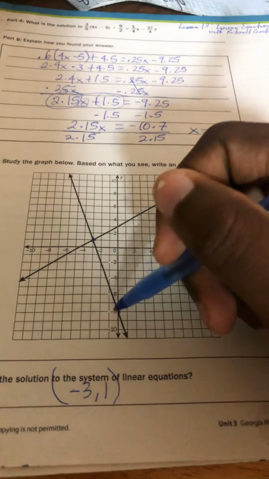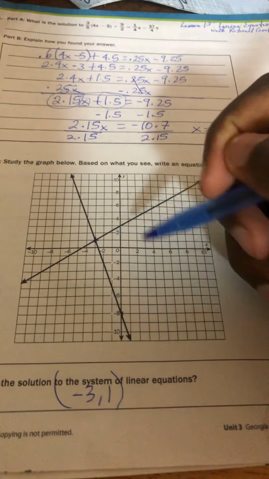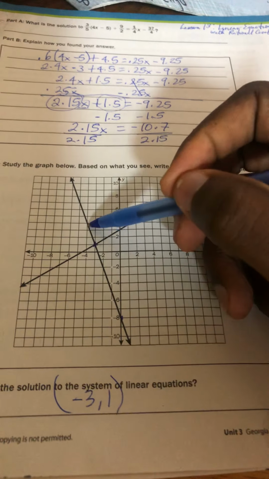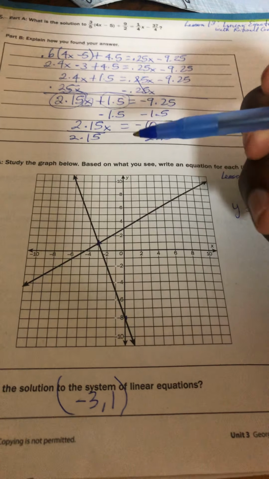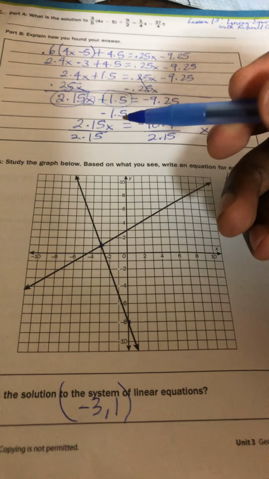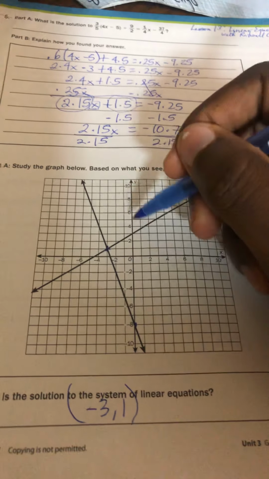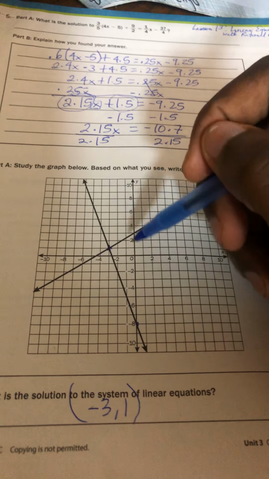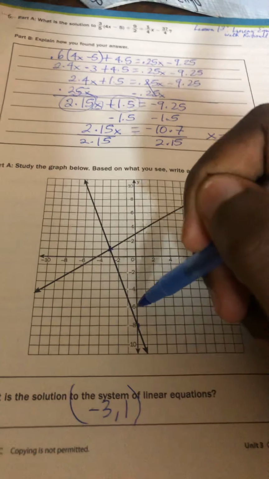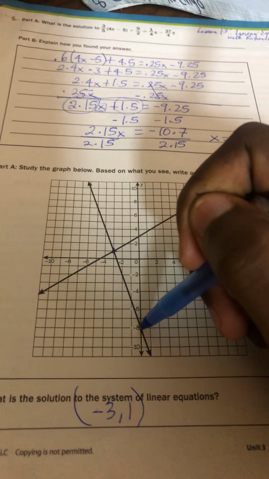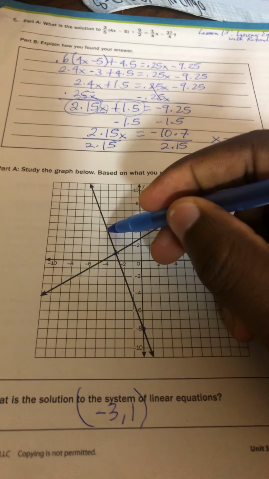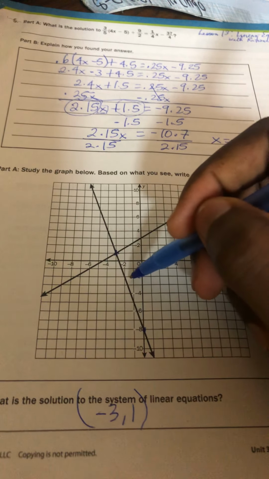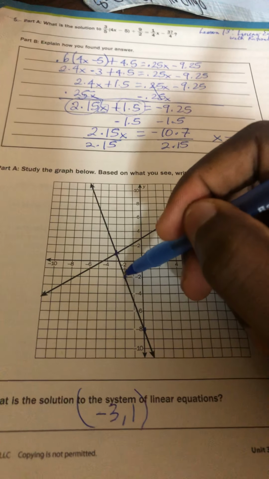And now I'm just looking for my slope, okay? When I'm dealing with slope, I can pick two points on this graph and use my slope formula, or we can do rise over run, okay? So let's go from here to here.